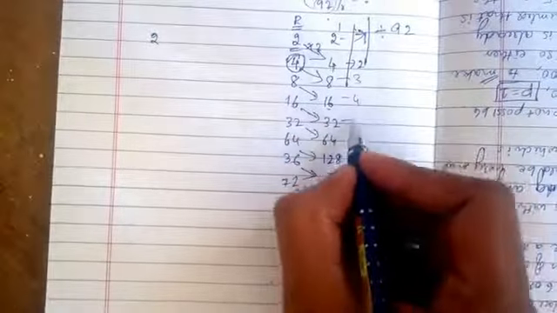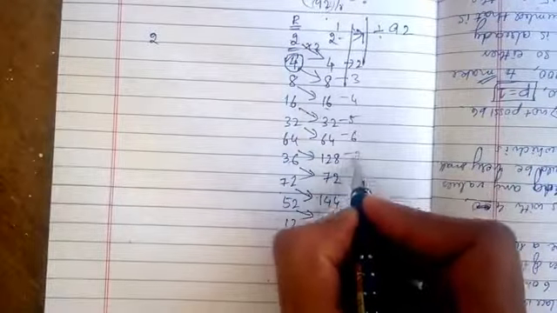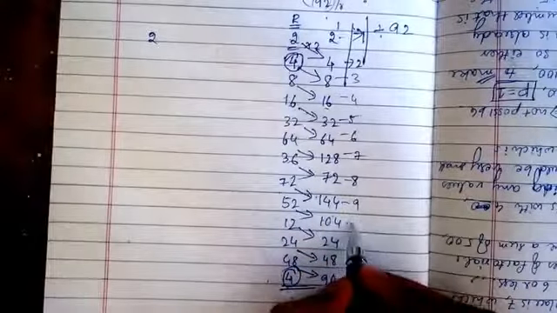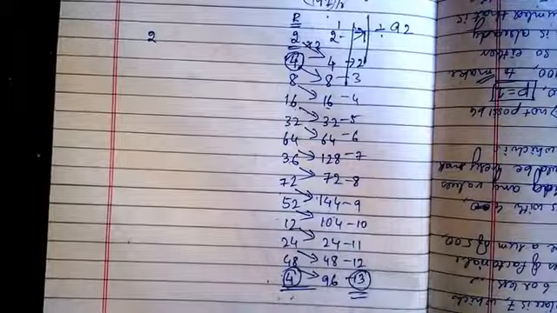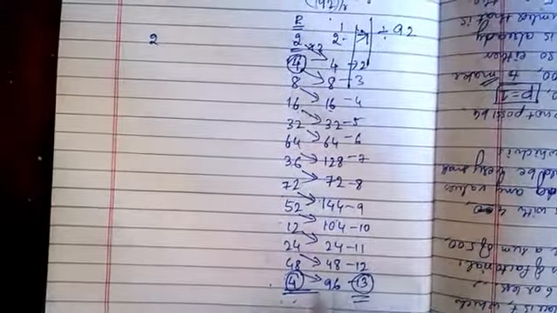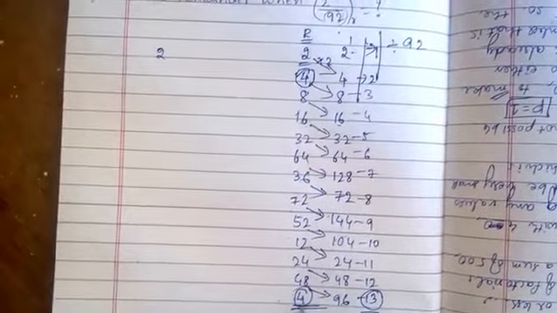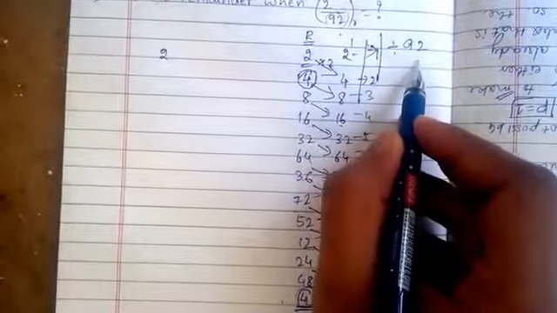That is, this is the first place, 2 power 1, this is 2, third power, fourth power, fifth, sixth, seventh, eighth, ninth, 10th, 11th, 12th, 13th. It is the 13th place, that is, 2 to the power of 13 gives me a remainder of 4 when divided by 92.